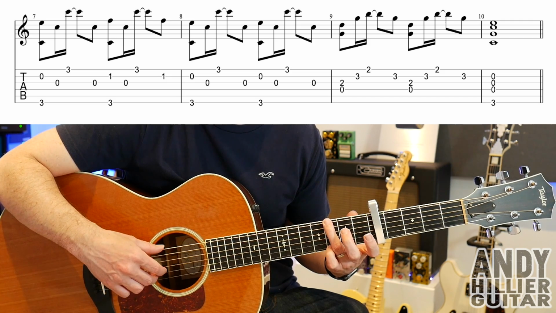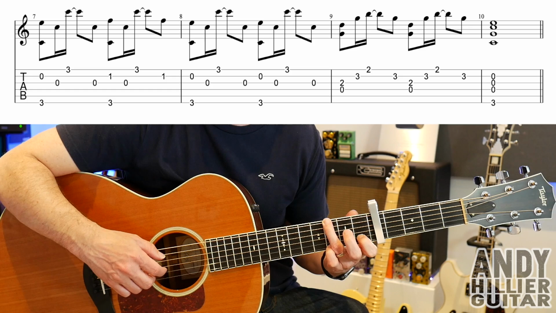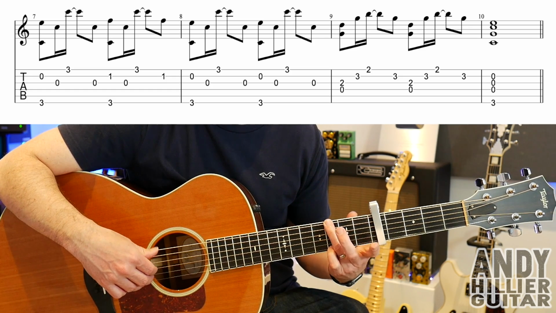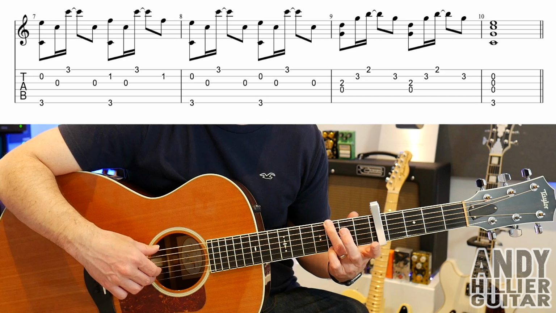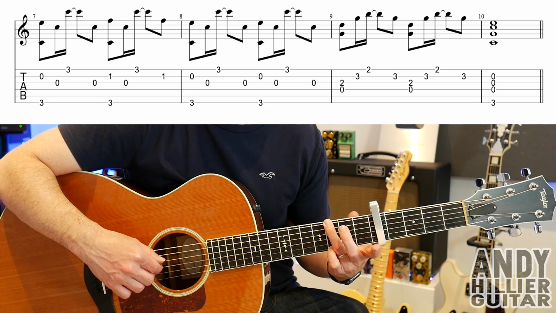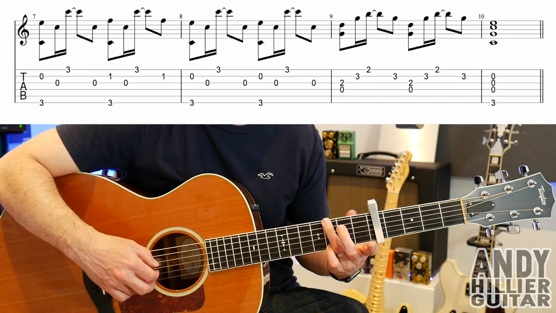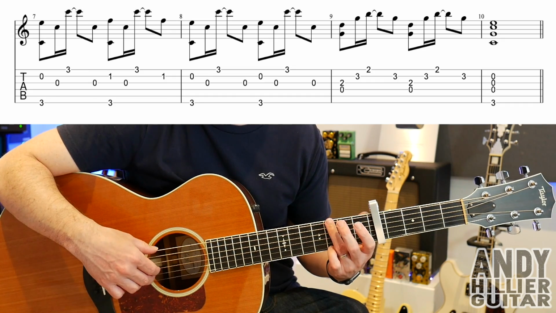So bar 7 you've got this, and then bar 8 goes back to the G type chords, and you play the E3 and the B string, the G, E3 and the G. So it does that twice in bar 8.